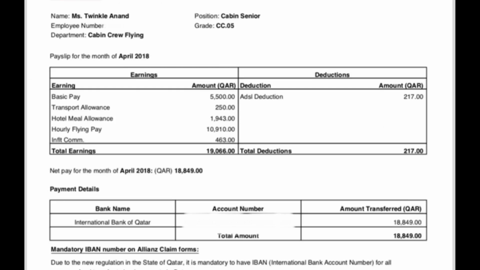Apart from that, in this salary slip you will not see any deduction, which comes out to be the total sum of 18,845 riyals for the month of April, which is not bad if you calculate.